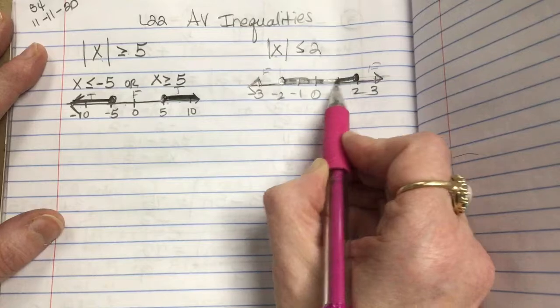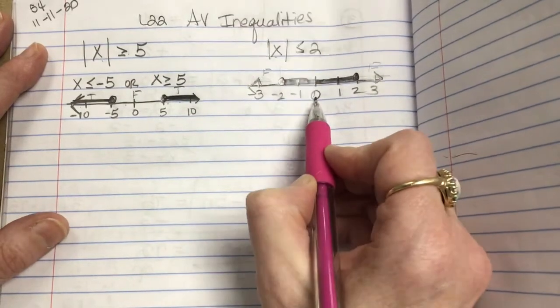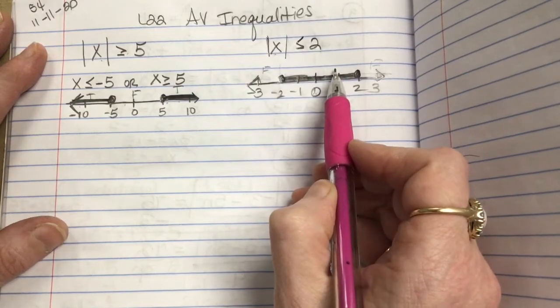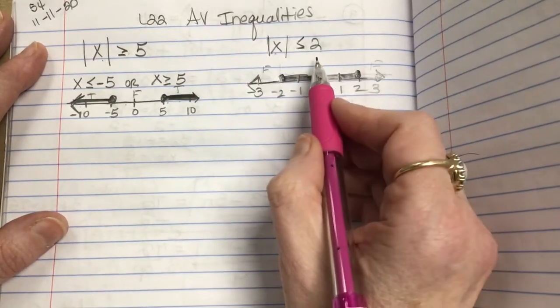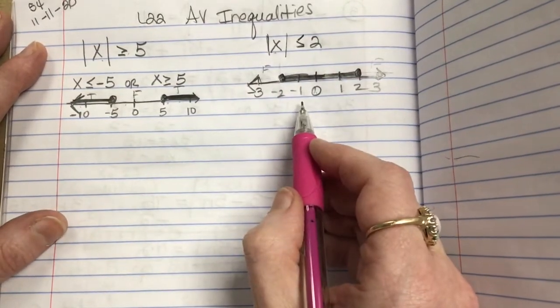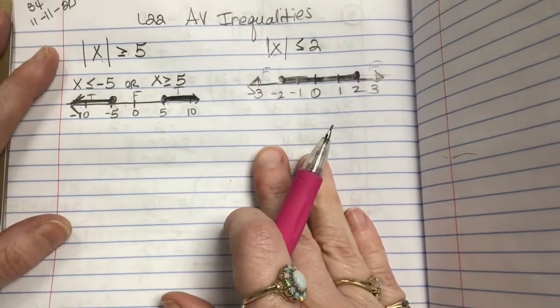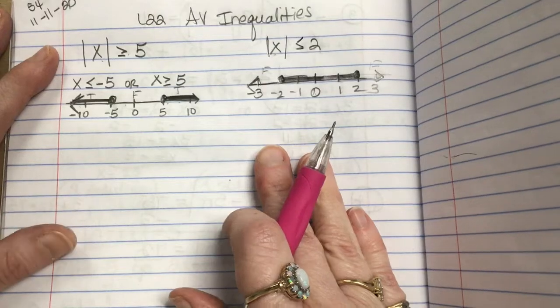The absolute value of 1 is 1, which is less than or equal to 2. 0 is less than or equal to 2. So your numbers, and this is actually a between statement, we'll come back and write some of that here in just a minute. And what happens, you can actually write, and I'm going to put it underneath. I didn't leave myself enough room. You can write it two different ways.